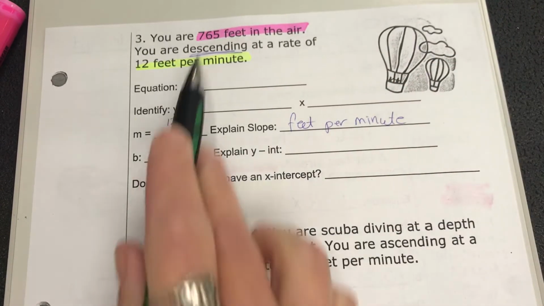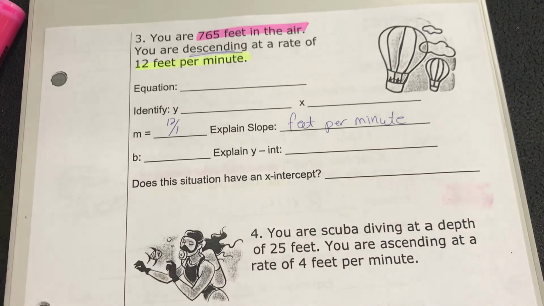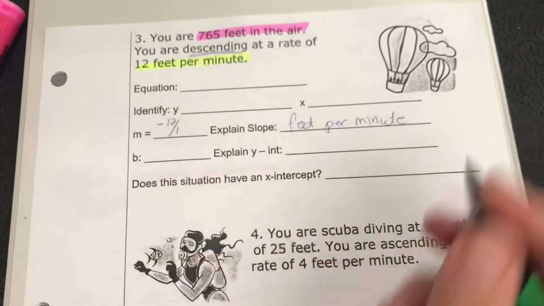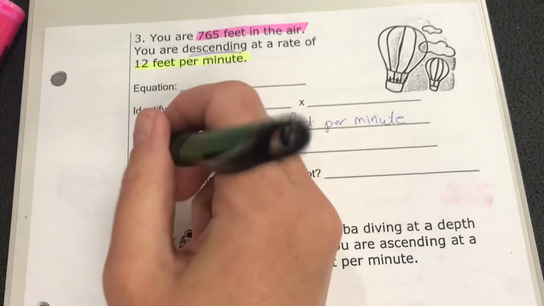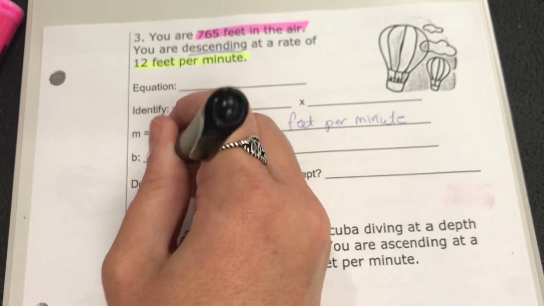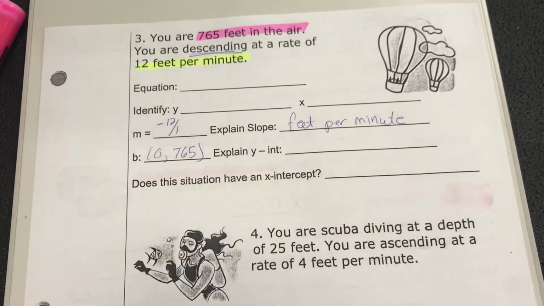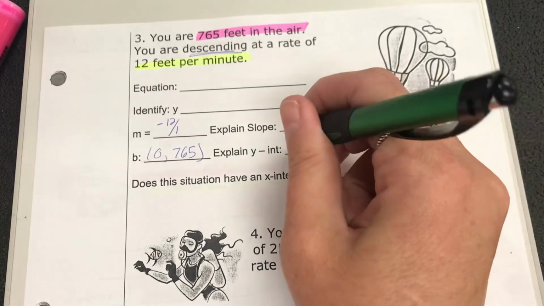Okay, you're starting, hold on, this needs to be a negative 12 because we're descending. We're not increasing our feet per minute. We're decreasing our feet per minute. We are going to begin at a positive 765 feet because we're 765 feet in the air. So this is feet in the air.